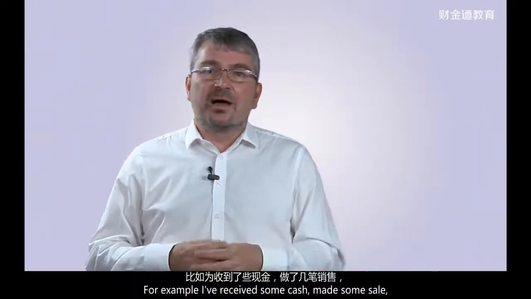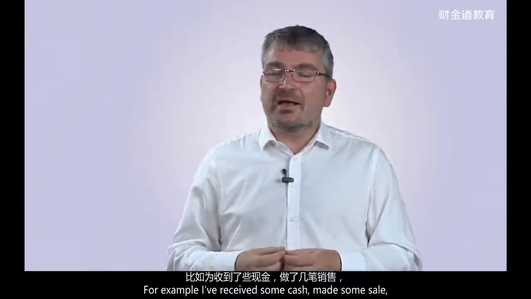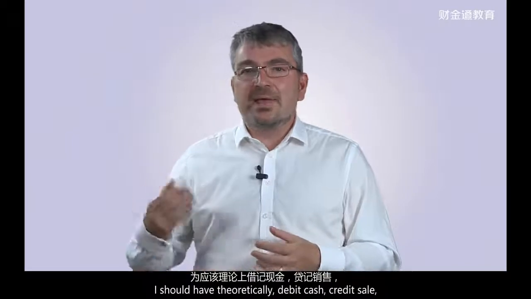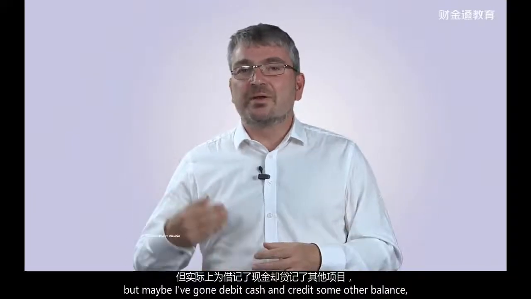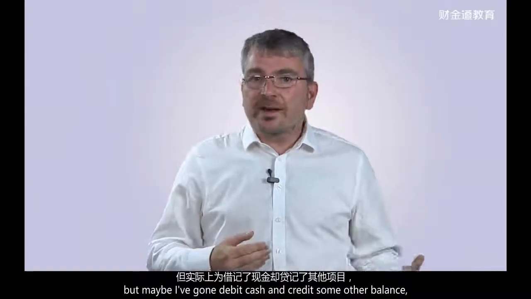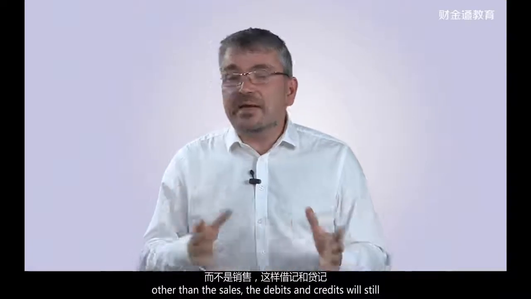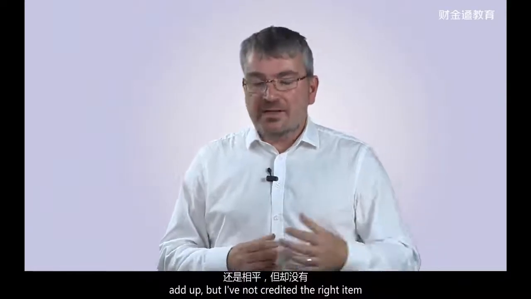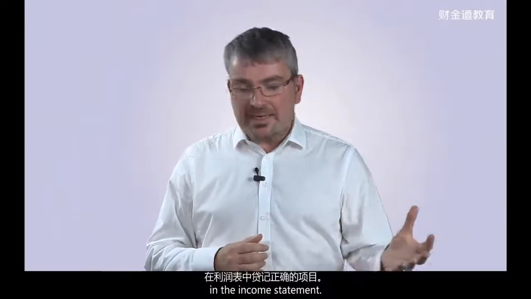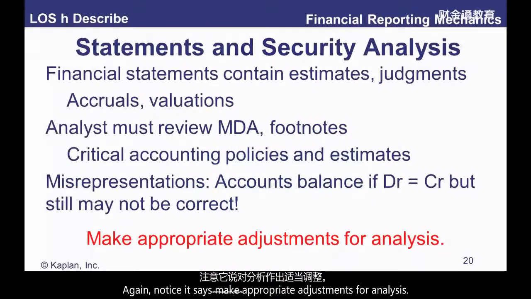So for example, I've received some cash and made a sale. I should theoretically have gone debit cash, credit sales, but maybe I've gone debit cash and credit some other balance other than sales. The debits and credits would still add up, but essentially I've not credited the right item in the income statement.